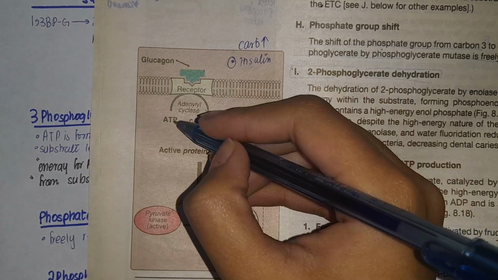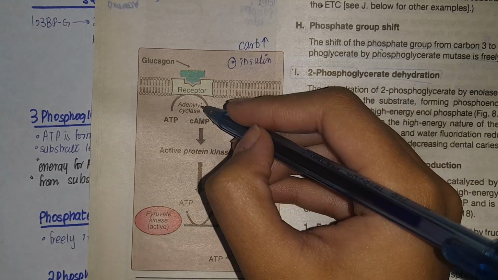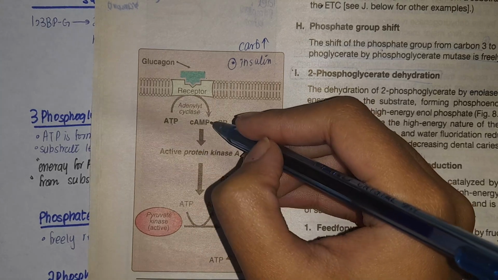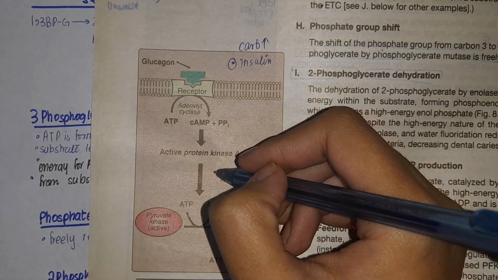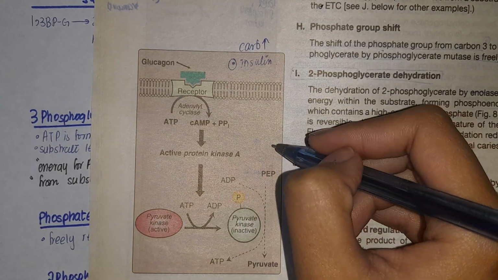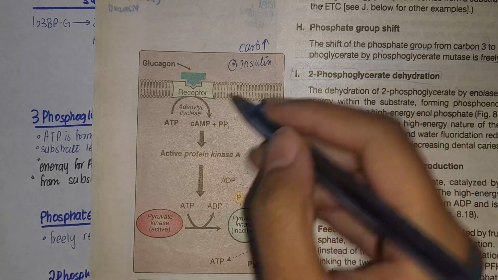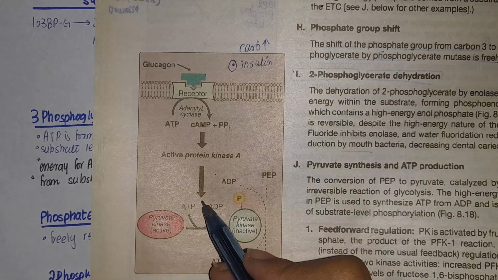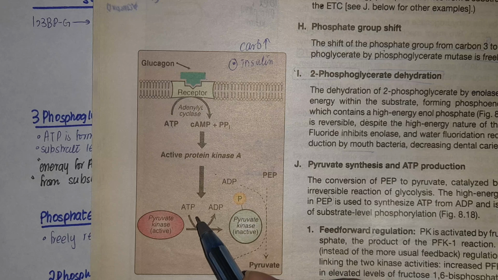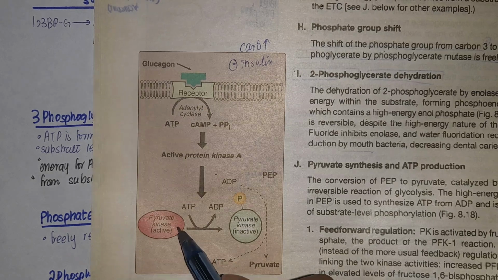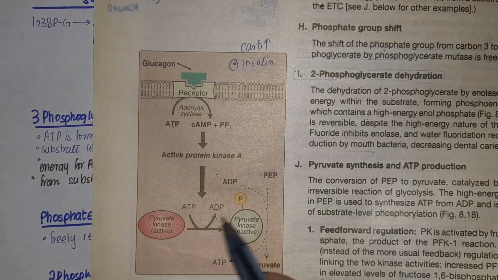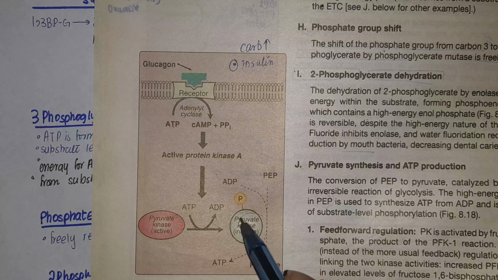The receptor activates adenylyl cyclase. The ATP is converted into cyclic AMP. As you know, cyclic AMP goes to protein kinase A. The protein kinase, what can it do? It can do the phosphorylation. So protein kinase comes over here, goes to pyruvate kinase. The active form is non-phosphorylated, so it converts into the phosphorylated or inactive form.